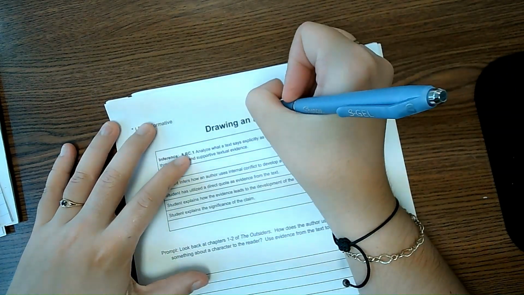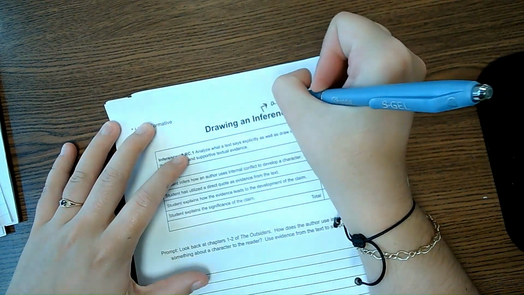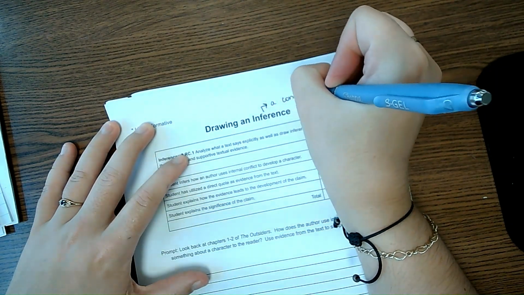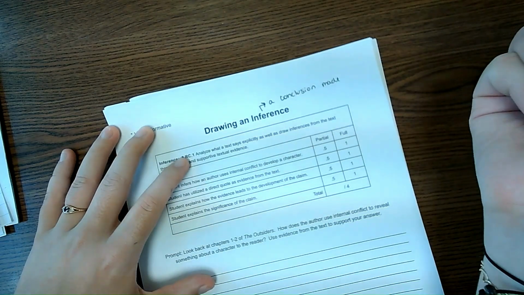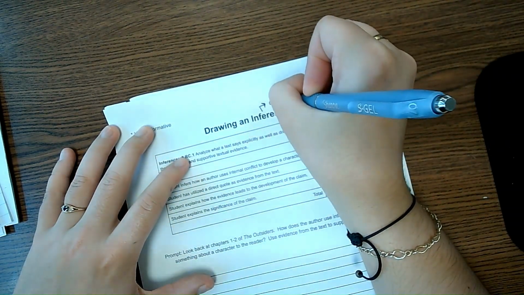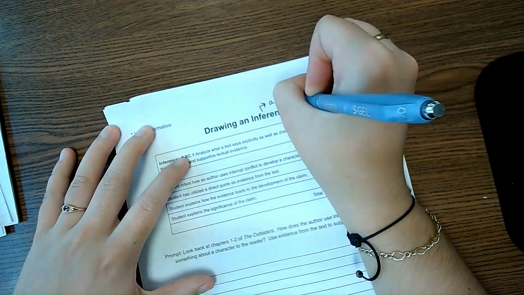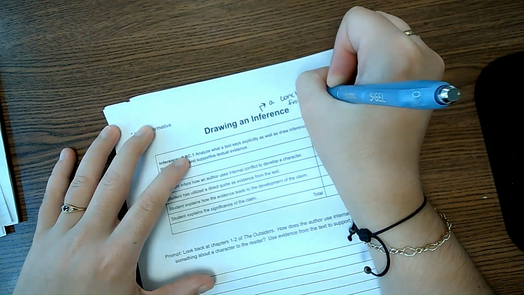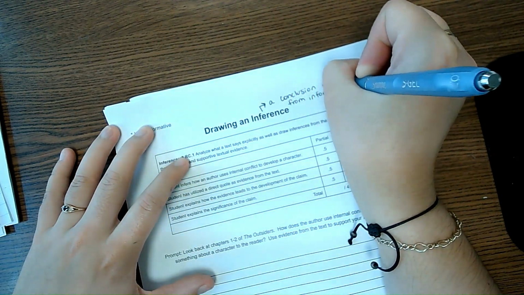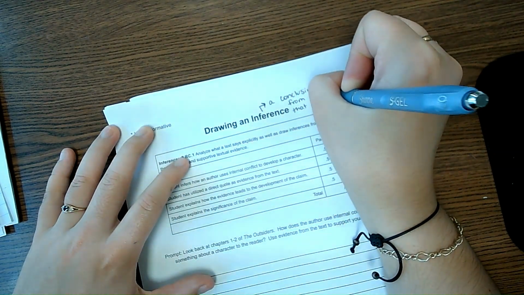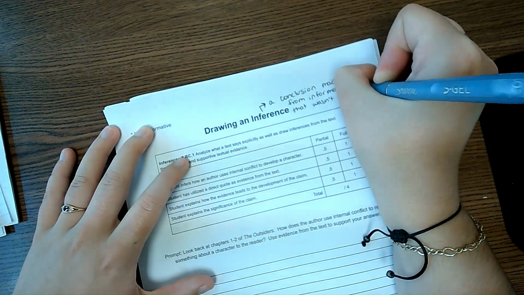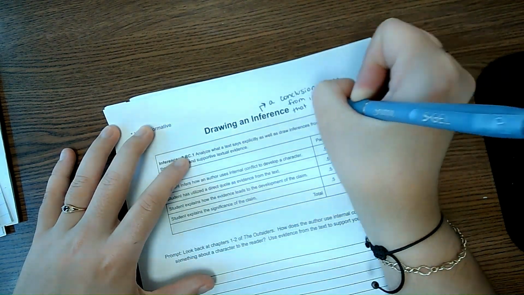Drawing an inference. An inference is a conclusion made from information that wasn't explicitly stated.